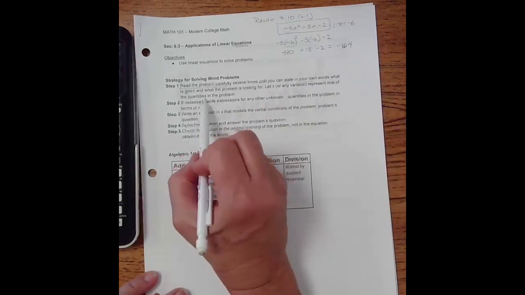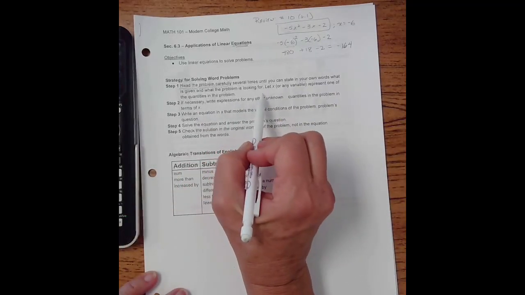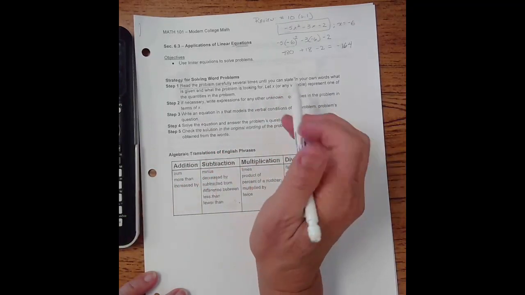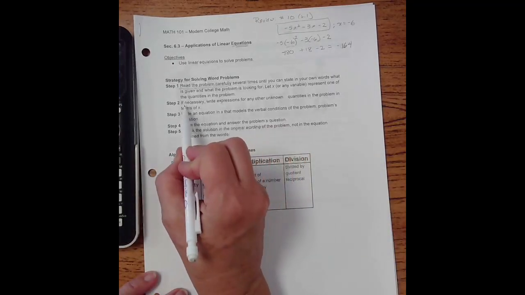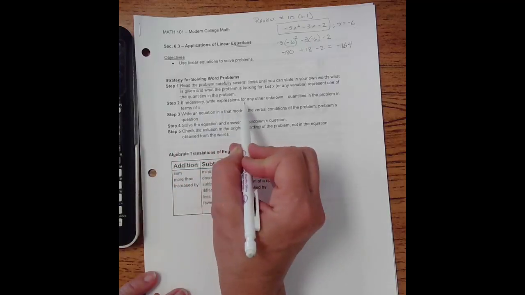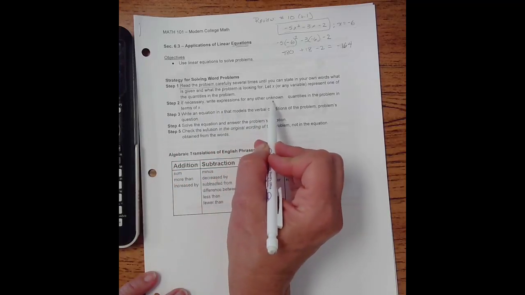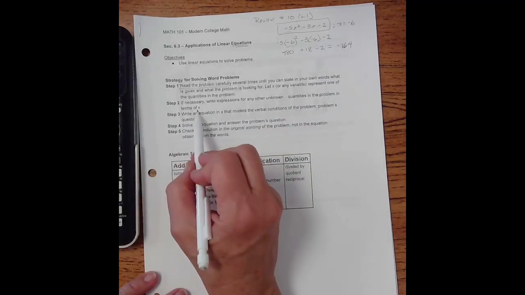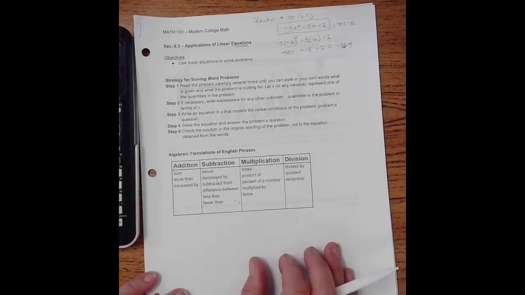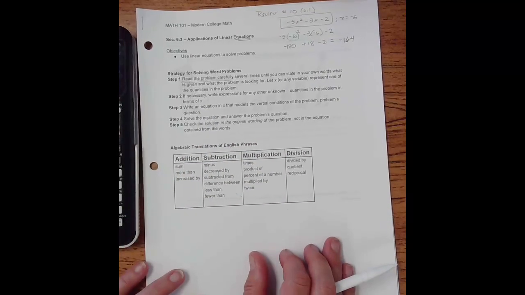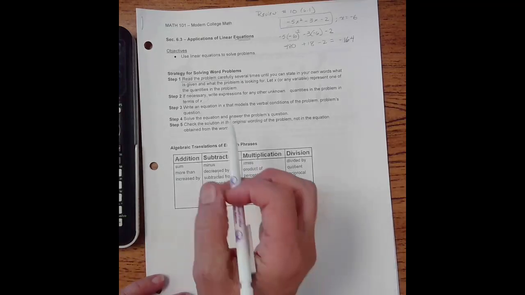A lot of times, especially if I'm working on a problem, I'm going to break it down. I'm going to underline some key parts. That also helps me when I'm doing these problems. And number 2 says, if necessary, write the equation for any other unknown quantities in the problem in terms of x. Now, again, they suggest x, but remember, we can use any variable. Sometimes x is just kind of universal.